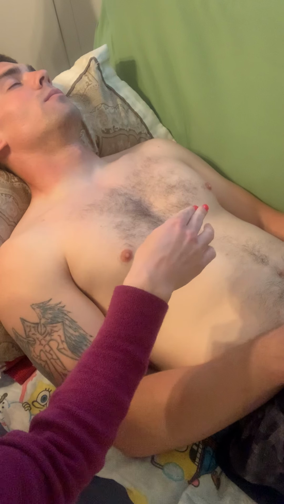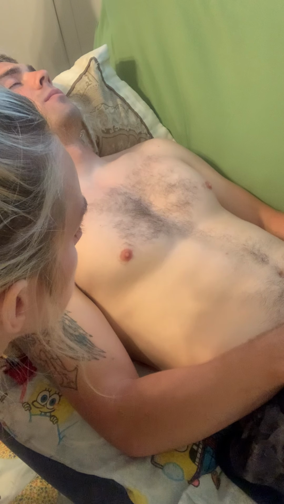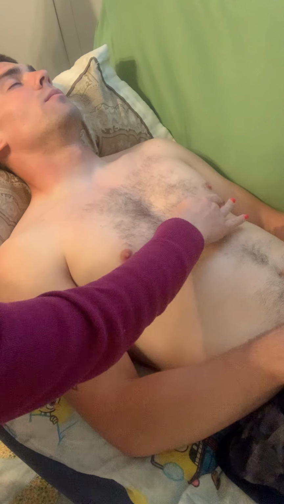So this would be located at the 5th intercostal space, the midclavicular line, and I'm just looking for that pulsation. And I've noticed it right there. And so now I'm going to go ahead and measure the JVP.